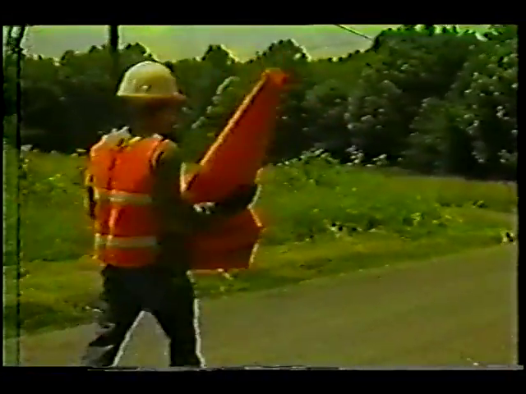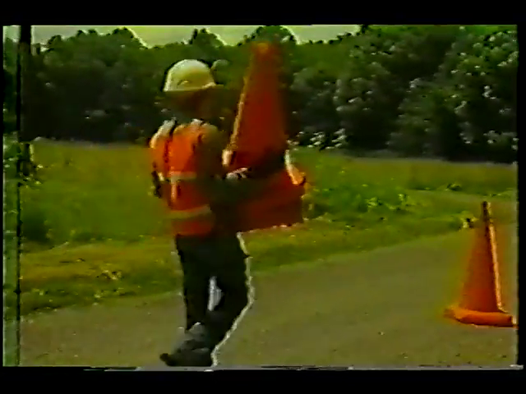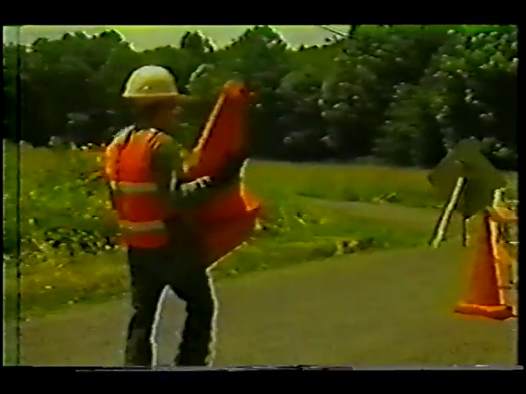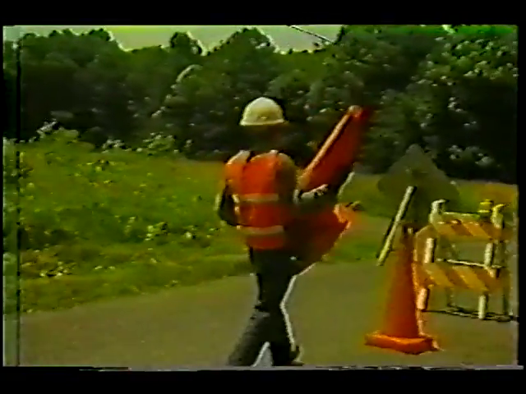Step 8. Remove the traffic control devices. Pick them up in the reverse order of their placement. This road crew is now ready to proceed to the next work site.